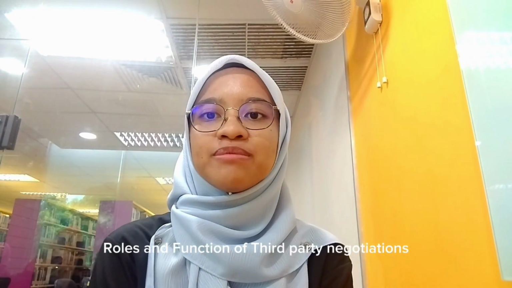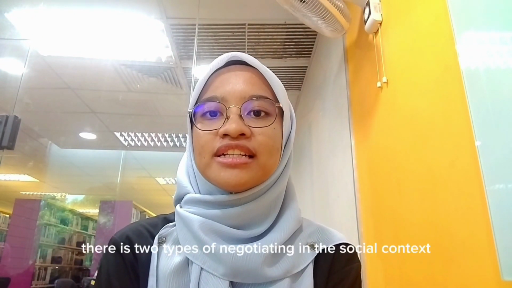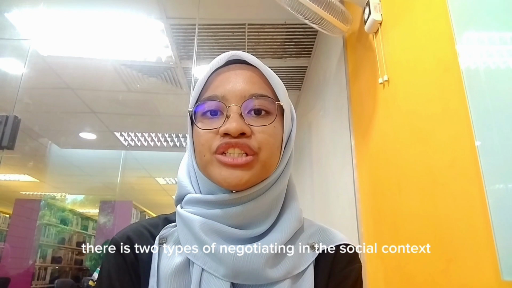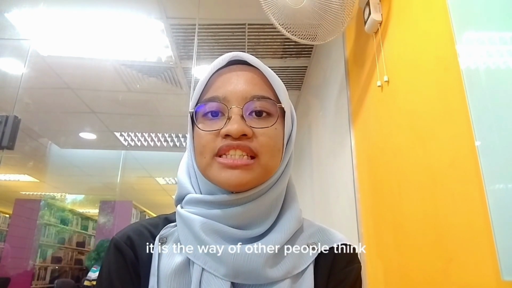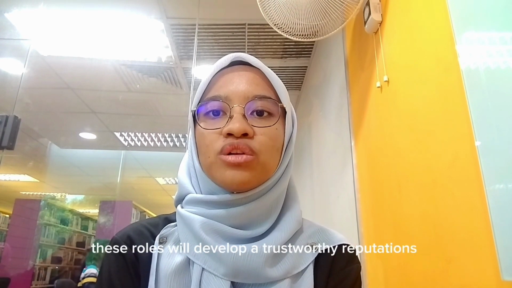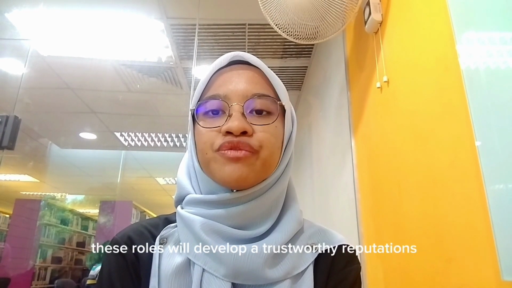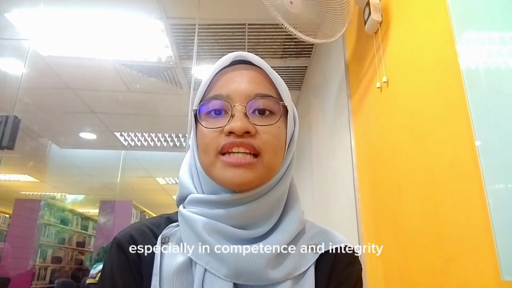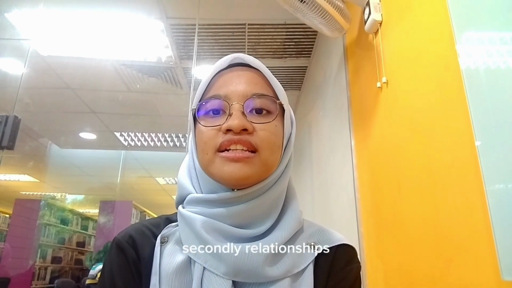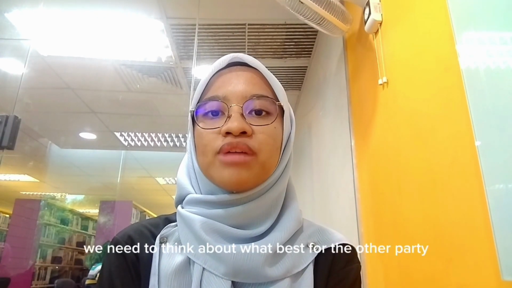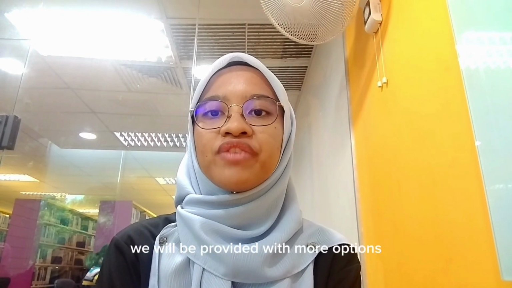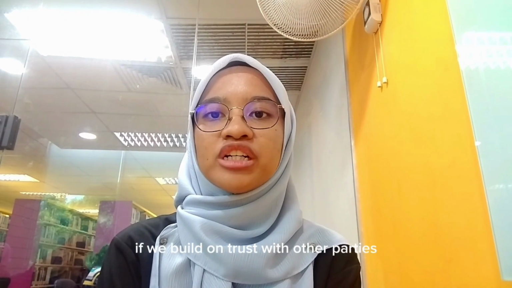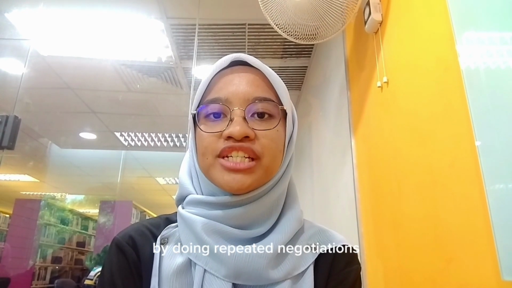Roles and functions of third-party negotiations. There are 2 types of negotiating in the social context. Firstly, reputations. It is the way other people think and talk about you. These roles will develop a trustworthy reputation for you with others, especially in competence and integrity. Secondly, relationships. We need to think about what is best for the other party and also the relationship as a whole. We will be provided with more options if we build trust with other parties through repeated negotiations.